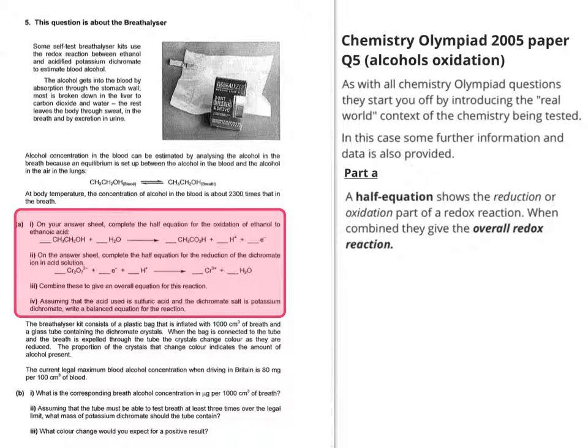So it asks you in part I to complete the half equation for the oxidation of ethanol to ethanoic acid. And a half equation shows the reduction or oxidation part of a redox reaction. And when you combine them together, a bit like simultaneous equations in maths, they give the overall redox reaction. So obviously we'll be doing this in part II, as you can see.